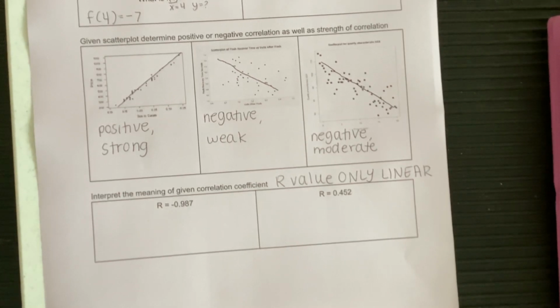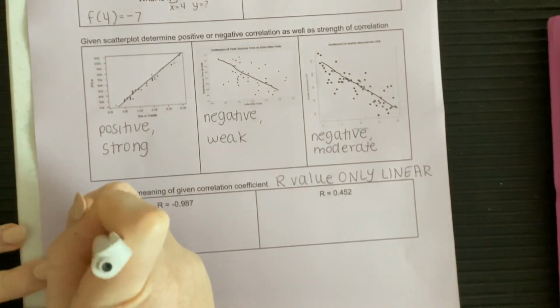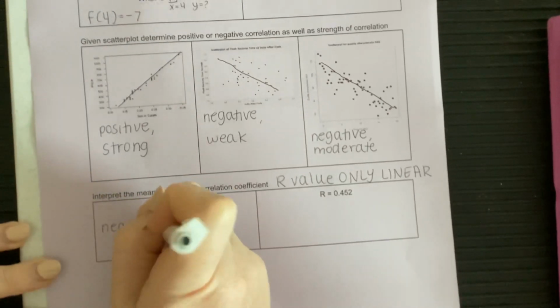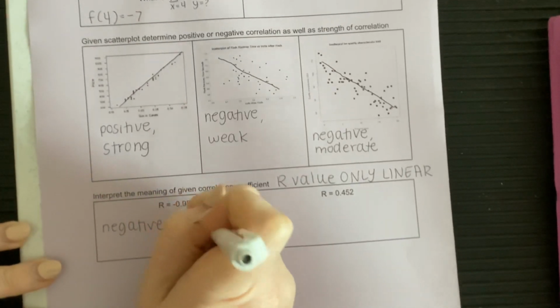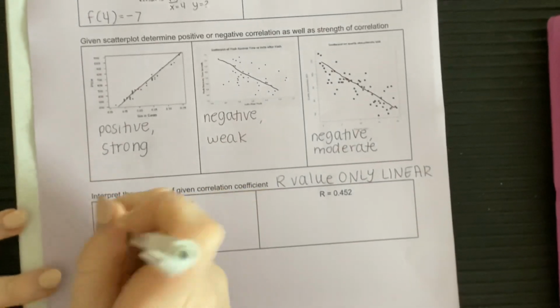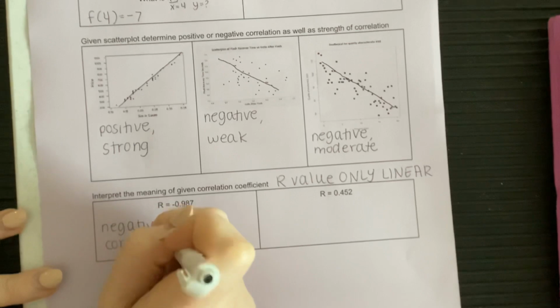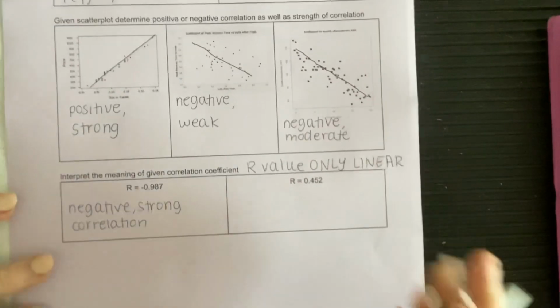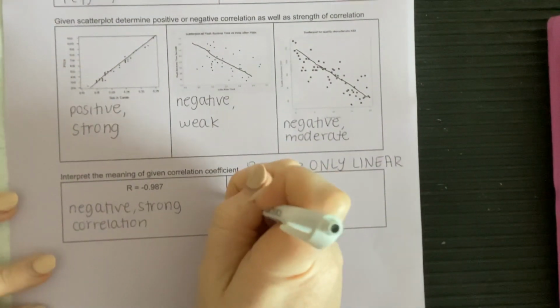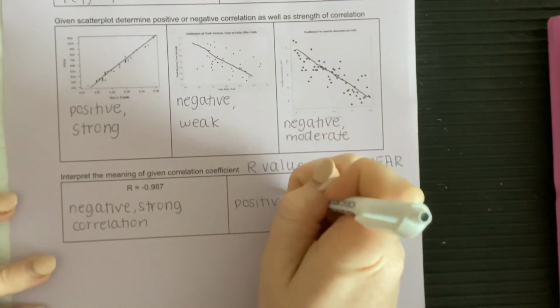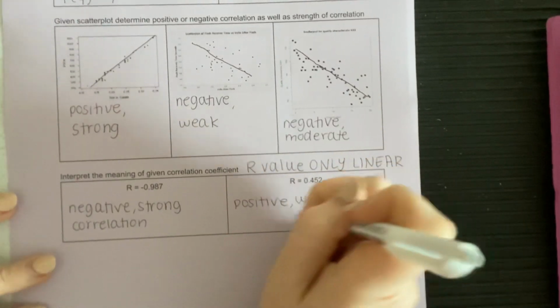So if you look at this first one, if you wanted to interpret the meaning of this, this would mean that there is a negative because it's a negative number, strong because this number is very close to 1, correlation. If you were looking at this next one, this R value, this would tell you it's a positive correlation, but this is a weak one.